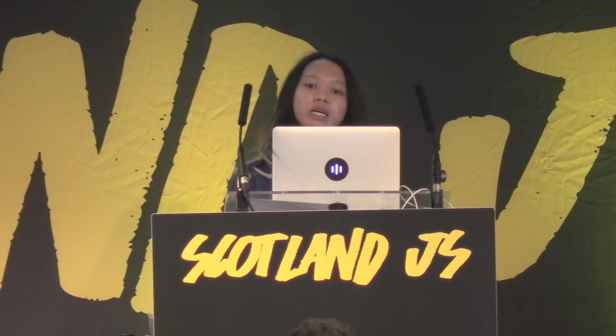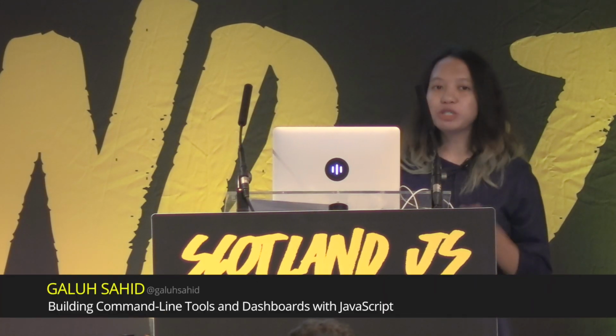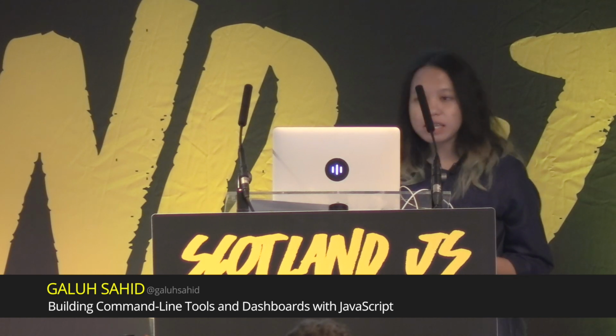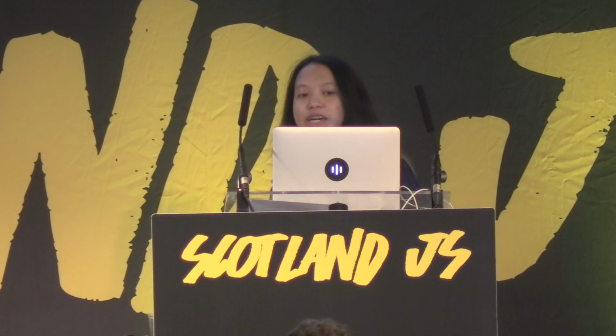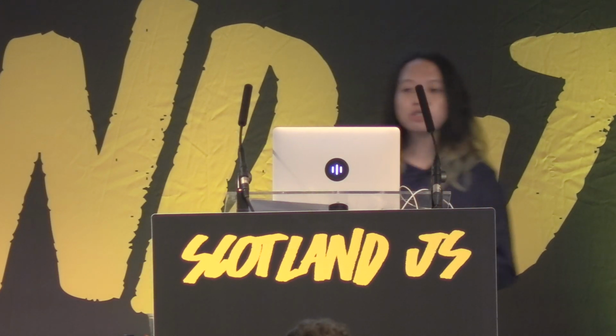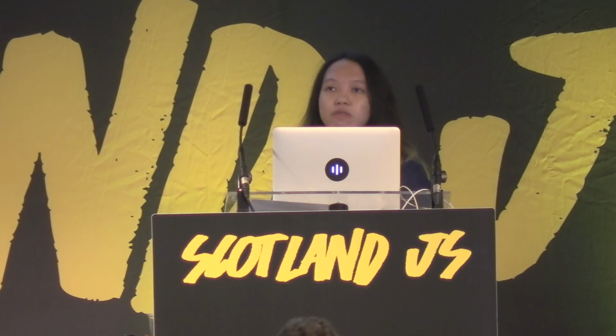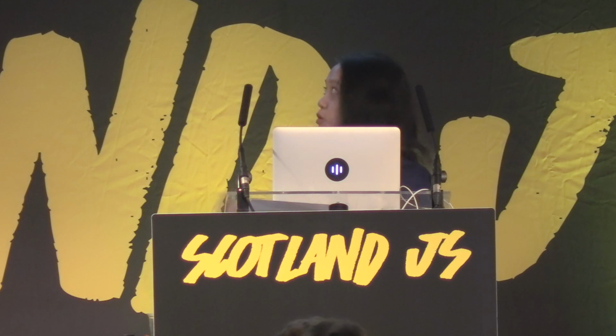Today I'll be talking about command line tools and dashboards with JavaScript. I'll be using Node.js, so I probably should have been clearer in the title, but I hope it's not a huge problem. In this talk, I'll probably be a little bit quick. There are some code samples, but what I'm hoping for is that I get to inspire you to build your own command line tools and dashboards. If you want to know more, I have lots of working code that I'll post on my GitHub, or you can approach me during the discussions.